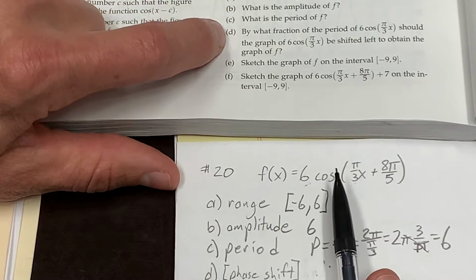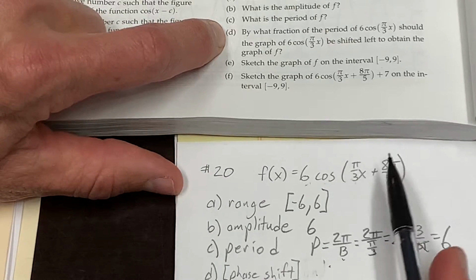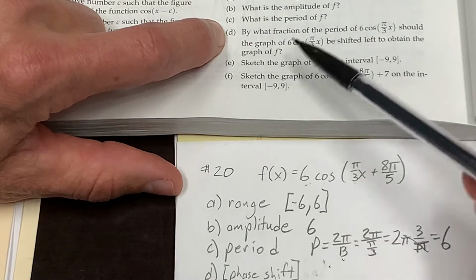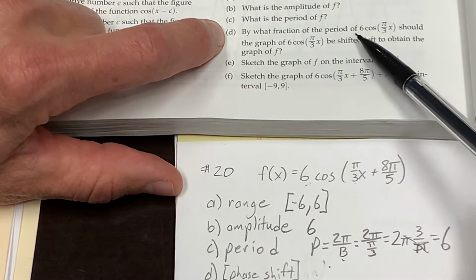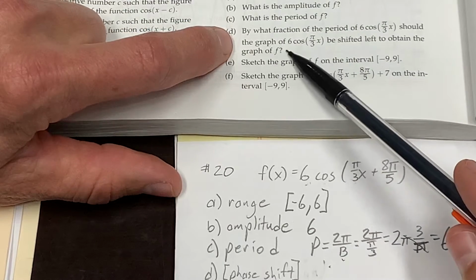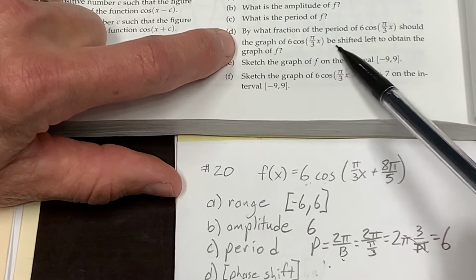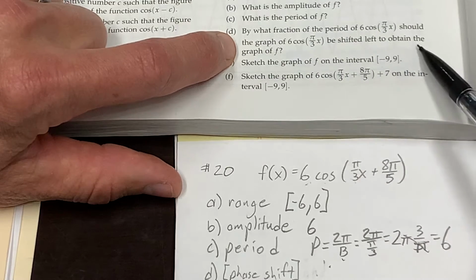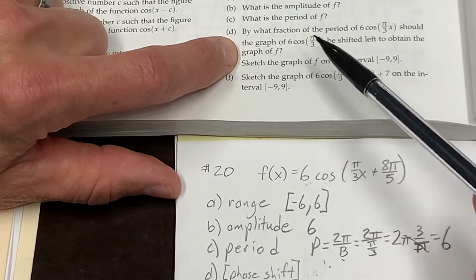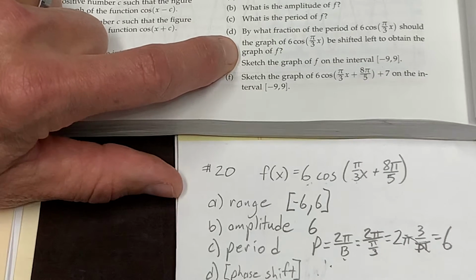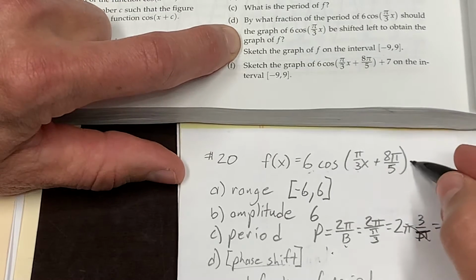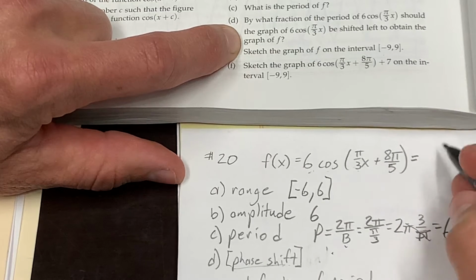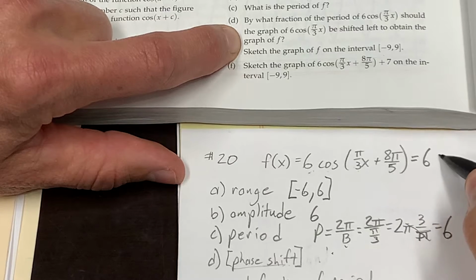Now, in my mind, D is actually the trickiest part here, and maybe it's needlessly tricky. What it says is, by what fraction of the period of the function should the graph be shifted left to obtain the graph of f? So I think the more appropriate question to start with is, what's the phase shift? How far left is this? And the phase shift is really important.